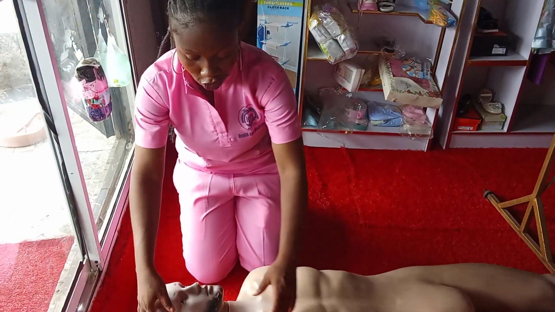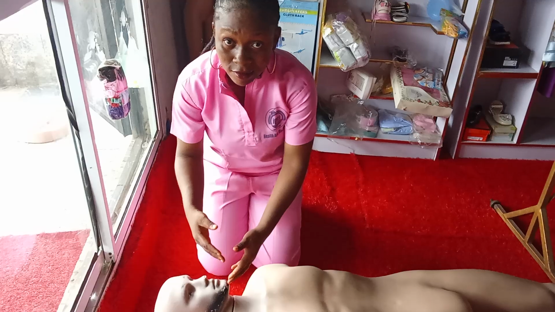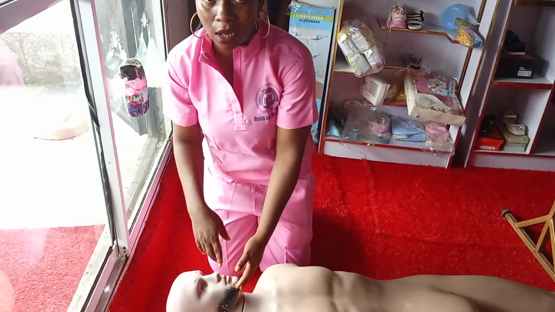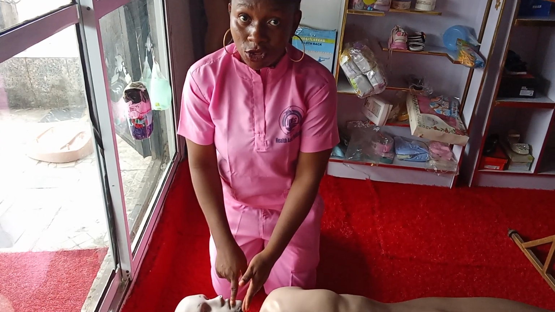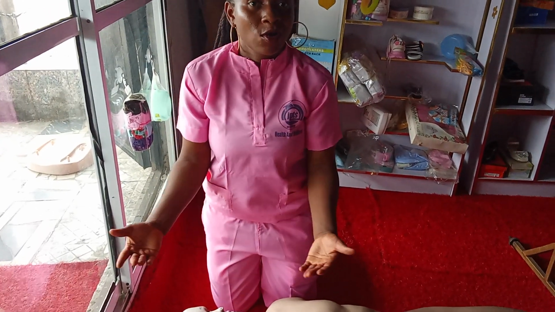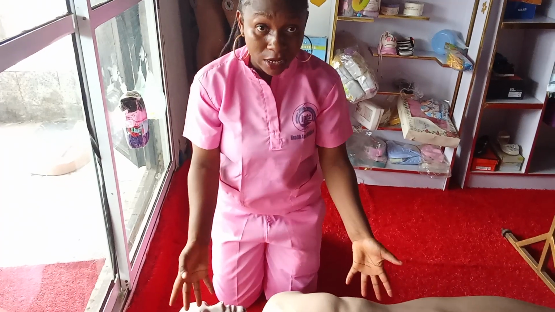If there's a fluid, you turn the casualty sideways so the fluid can pour out. But if the tongue is lying against the airway, you can use your hand, with your gloved hands, please, to adjust the tongue and make sure that it's not obstructing the airways. Something that could also help you is an oropharyngeal tube that will help you determine the place, thereby creating a provision for air or oxygen to go in. After ascertaining that there is nothing blocking the airway, you can move to the next part, which is breathing.